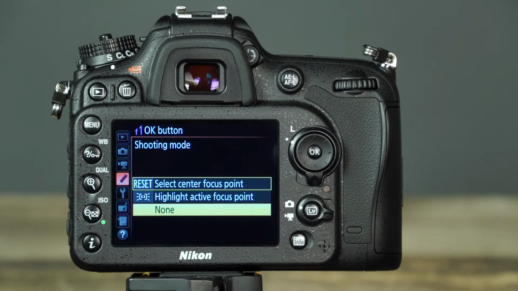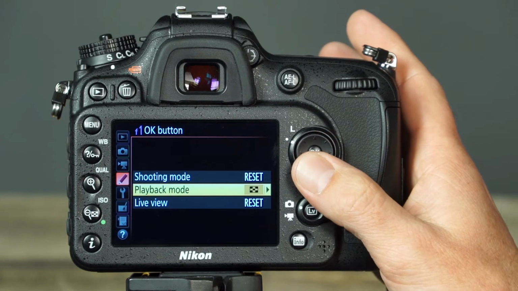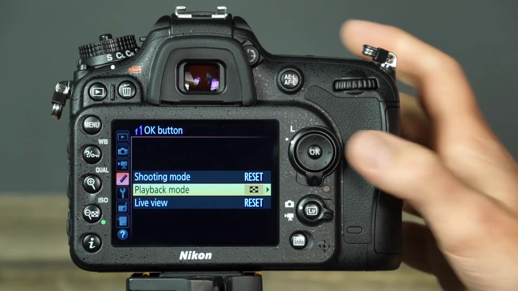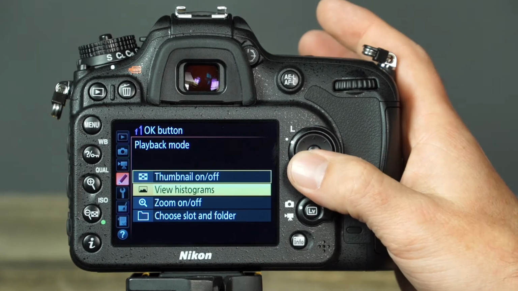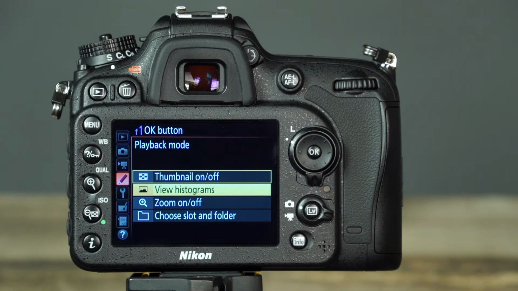You can also choose the function of the OK button in the camera's playback mode. First, you can choose Thumbnail On/Off, which will toggle the view between full frame and thumbnail playback. Next, you can choose View Histograms, which will display a histogram in both thumbnail and full frame playback when the OK button is held down.